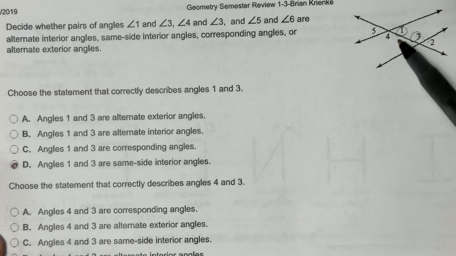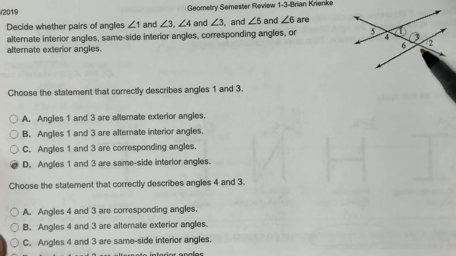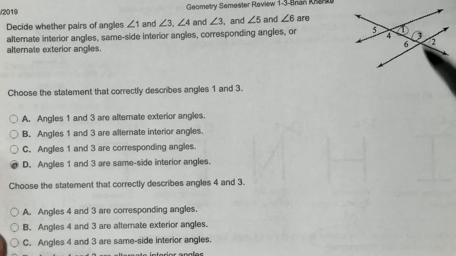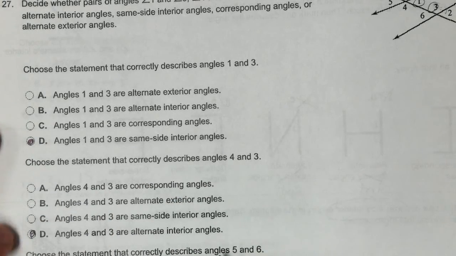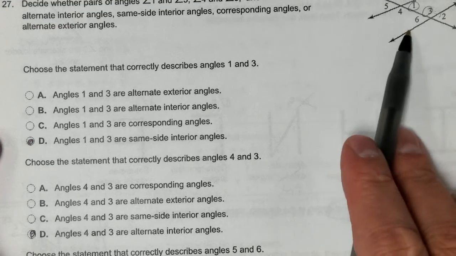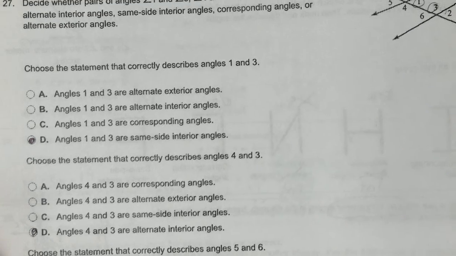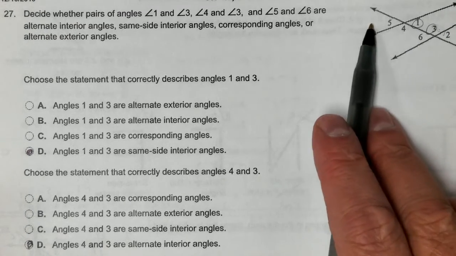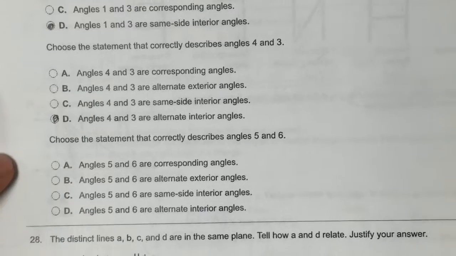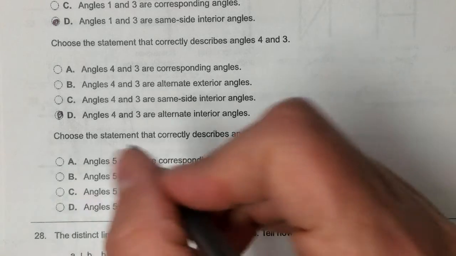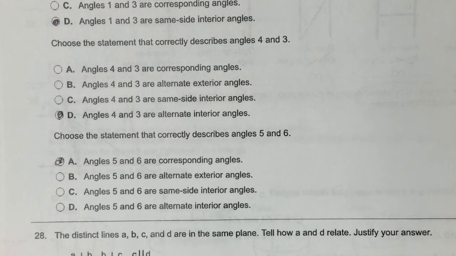4 and 3 are alternate because they're on opposite sides, and they're interior because they're between the lines. And 5 and 6 are corresponding because you're skipping angle 4. It's one exterior and the other interior, and not touching. So that's corresponding. So there's ones about your types of angles. Remember to study those.